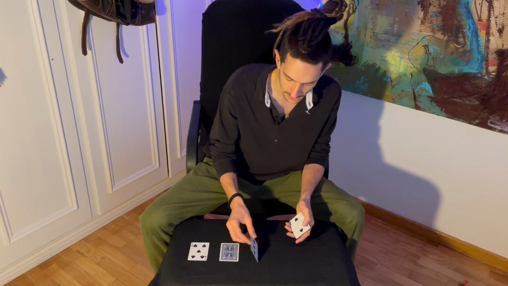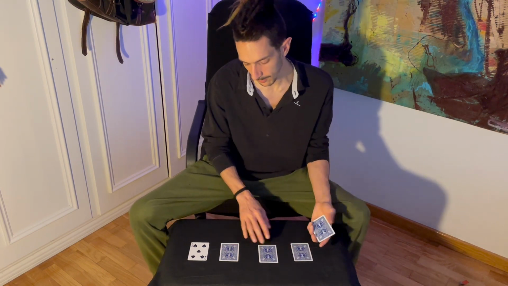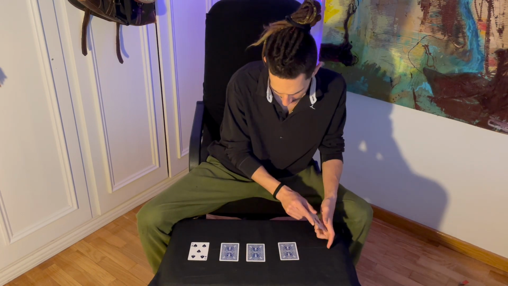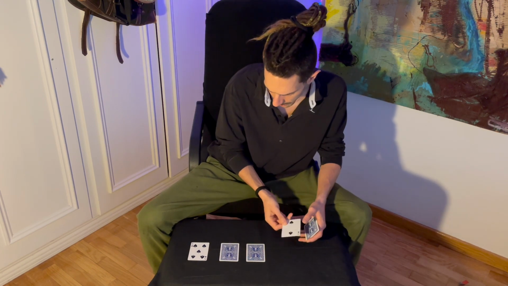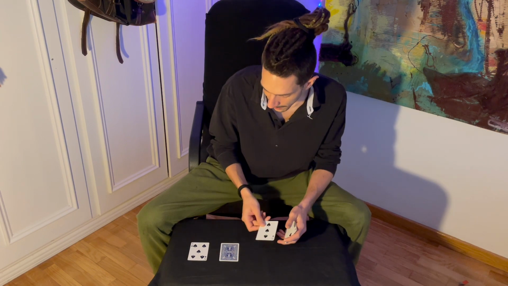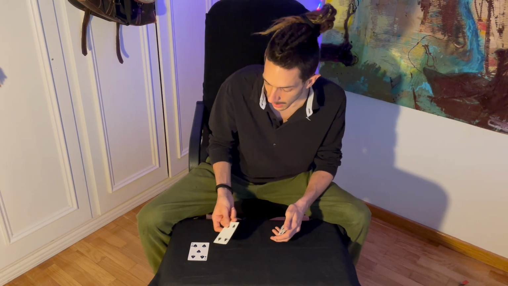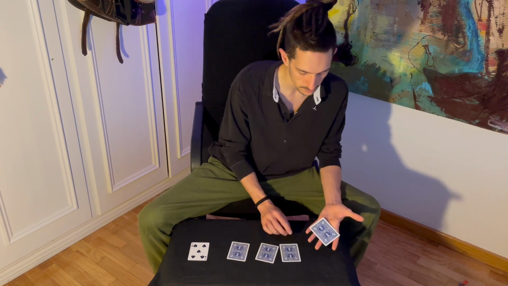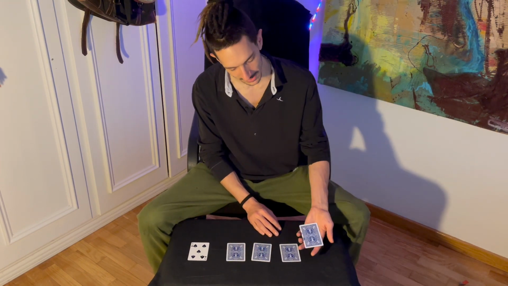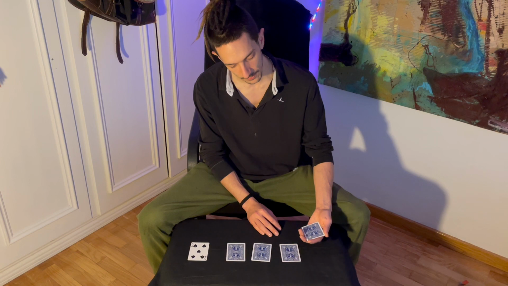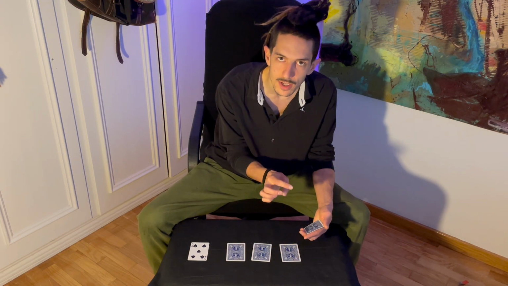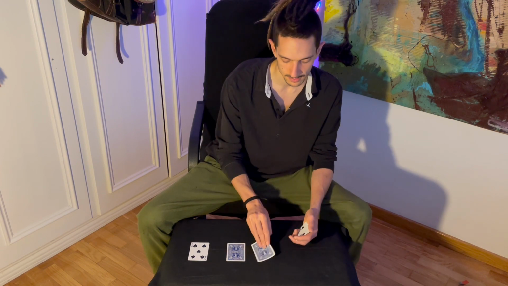Okay, in these actions, my attention is to the next one, to the next card. So it's 1, there is the 2, 3, now is the 4th, and the last one is the 5. And in the complete sequence, I place my hand a little bit like this. Why? Because I want to cover a little bit these cards face up, you know?